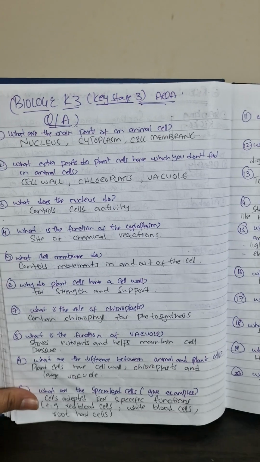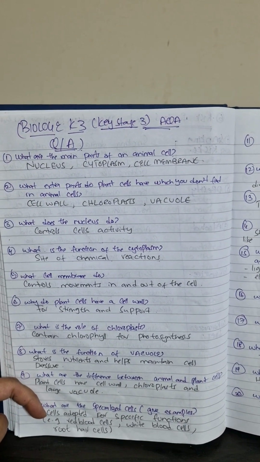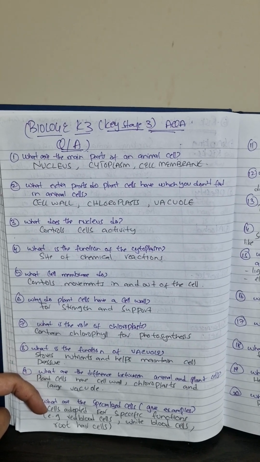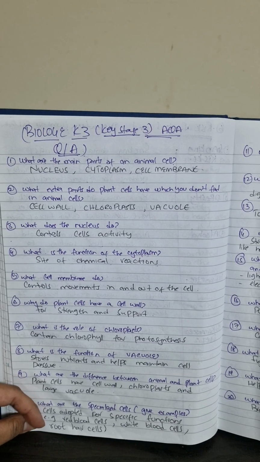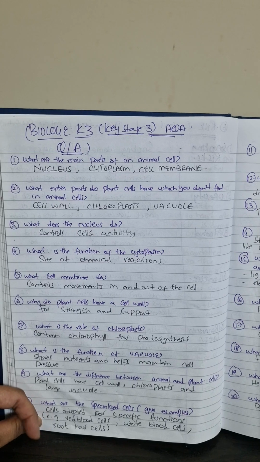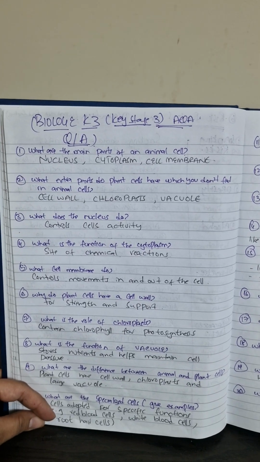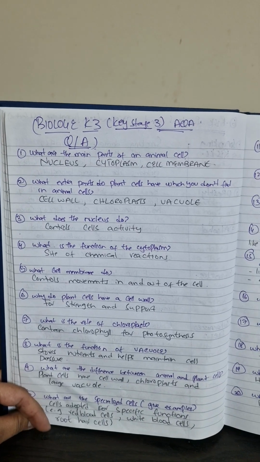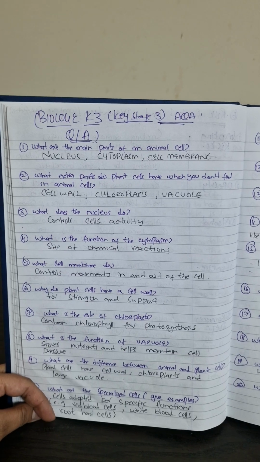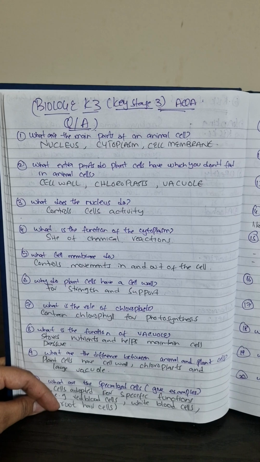What is the function of cytoplasm? It is the site of chemical reactions. What does the cell membrane do? It controls movement in and out of the cell. Why do plant cells have a cell wall? For strength and support.